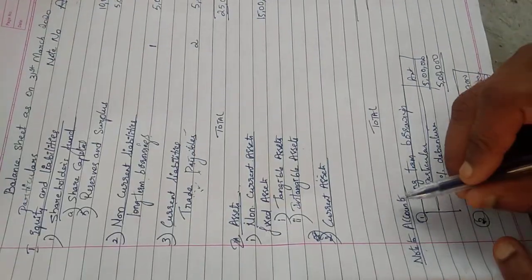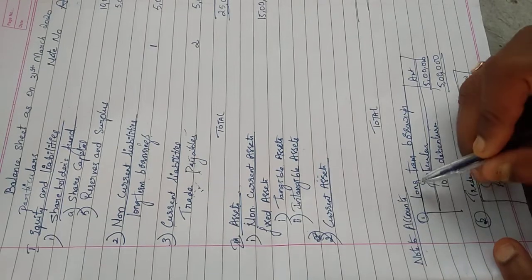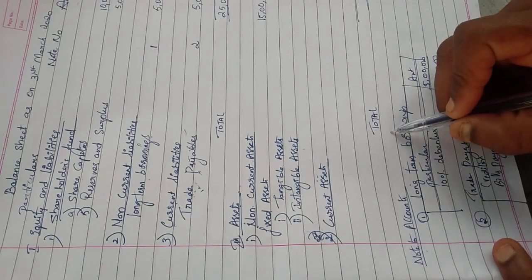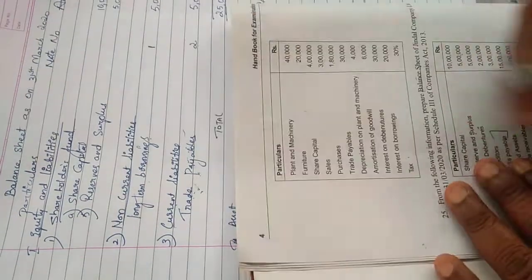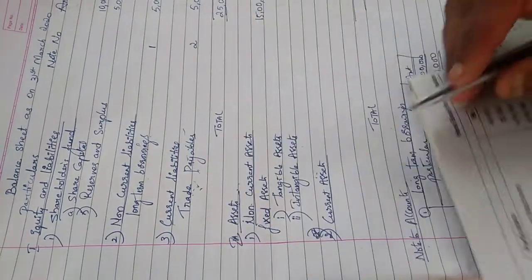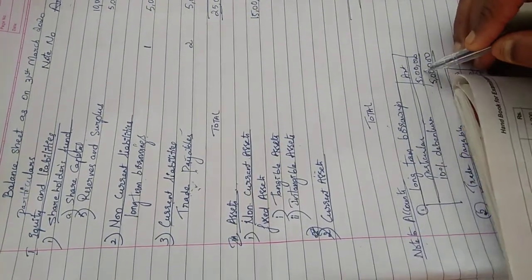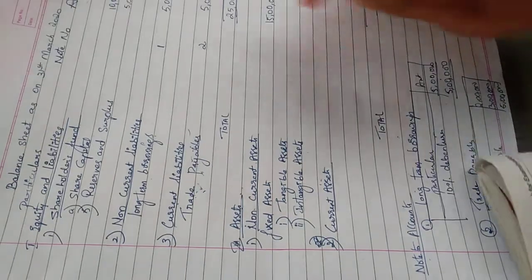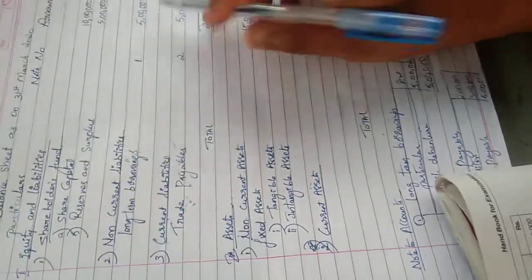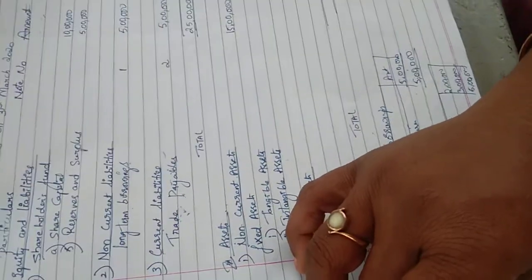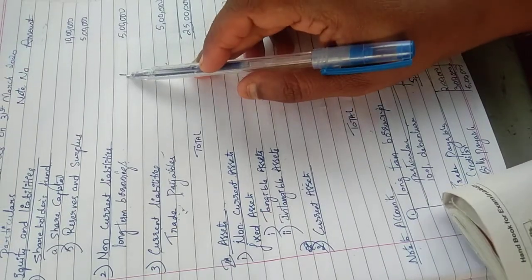You will call that notes to account. Note 1: long-term borrowings. Under long-term borrowings, what will come? 10% debentures. So copy 10% debentures, which is your 5 lakhs. Total it. Show that 5 lakhs here as your long-term borrowings. Call that note 1.